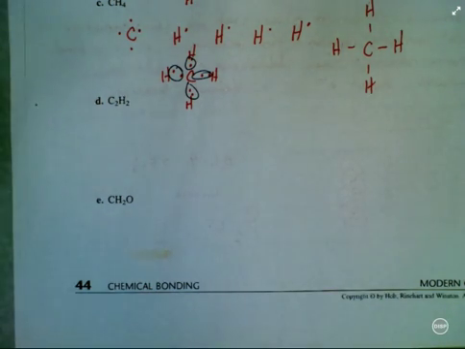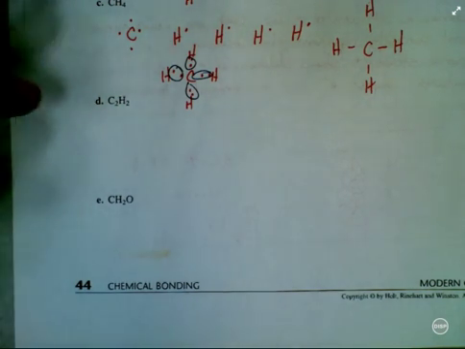It's both of them. Remember last year in biology, you guys learned about the carbohydrates, you learned about fats. That all started with a carbon chain. Carbon chain.